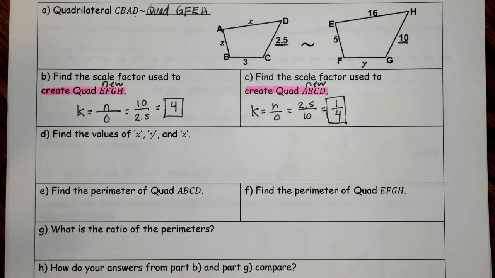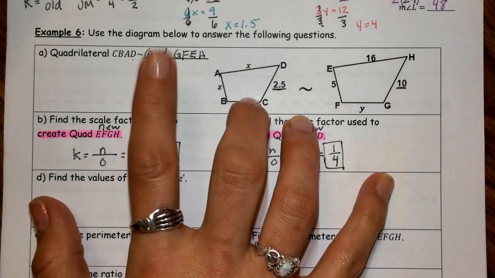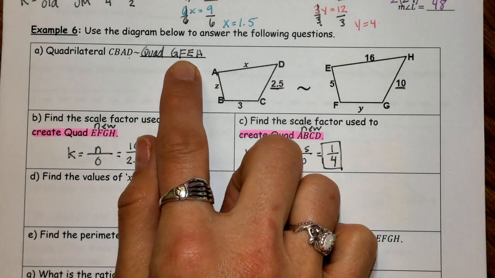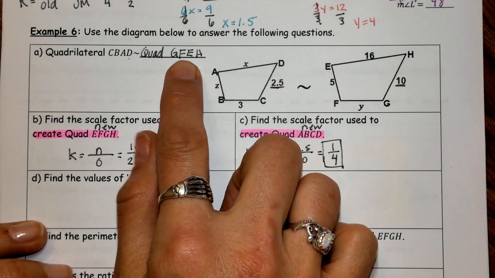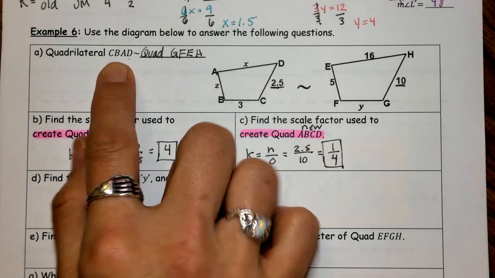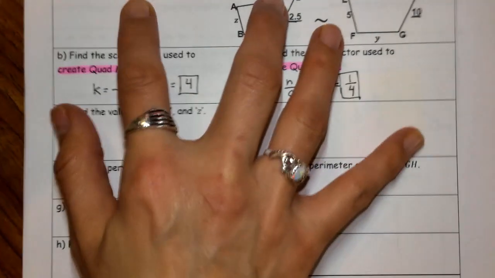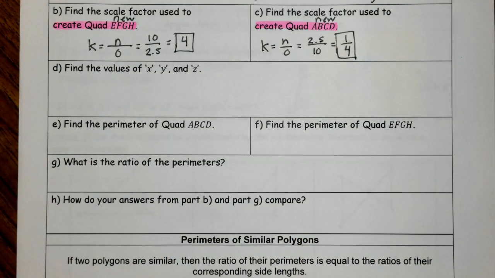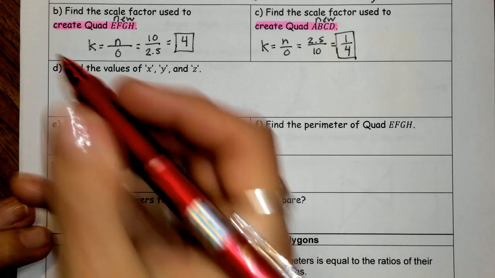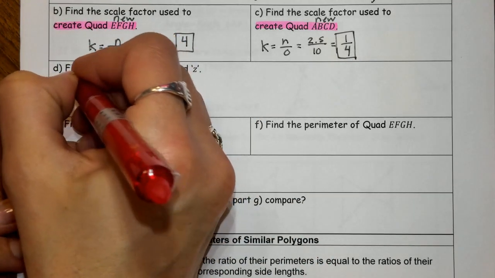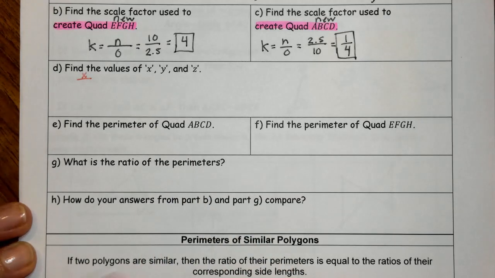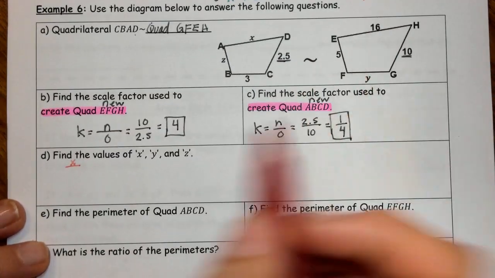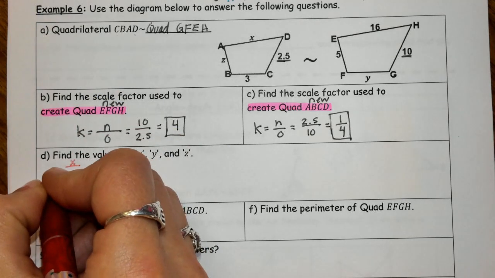So what we're going to do is we're just going to follow our similarity statement up here. We're going to use quadrilateral EFGH as the new and the other one as the old. Make sure that you do write small because you are going to need the room. Okay, solving for x, using new over old, we're going to use the 10 over the 2.5 as our first ratio.